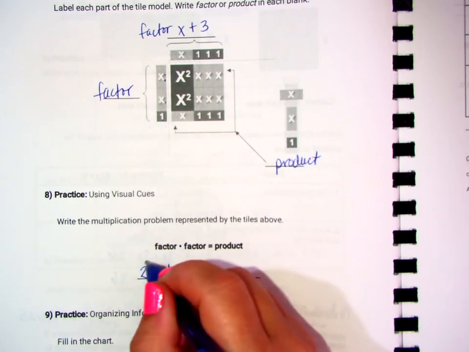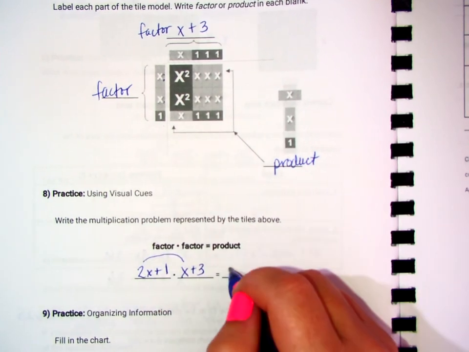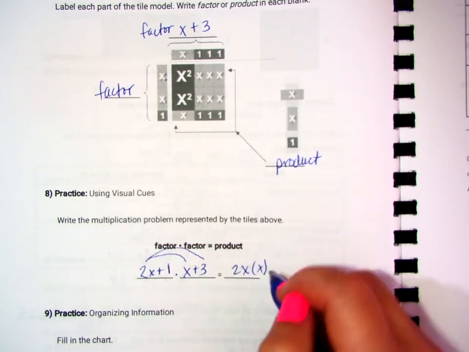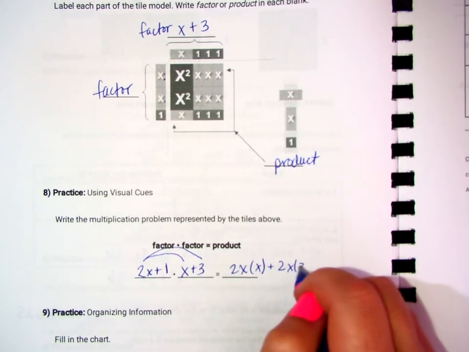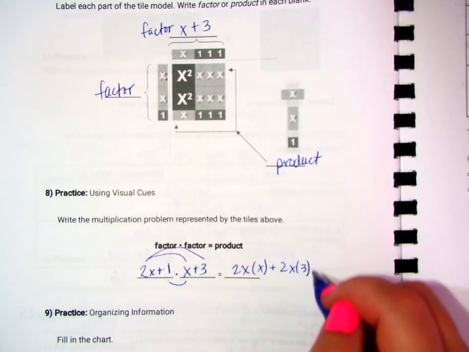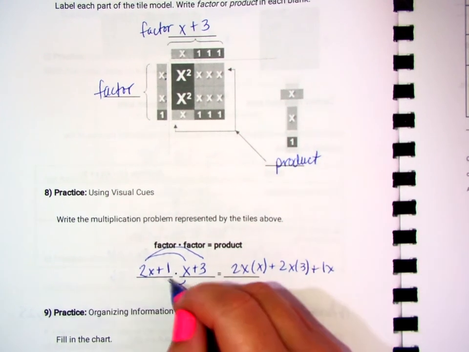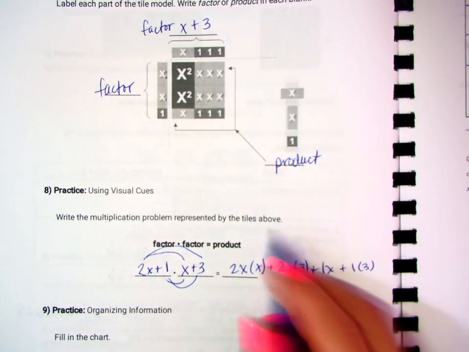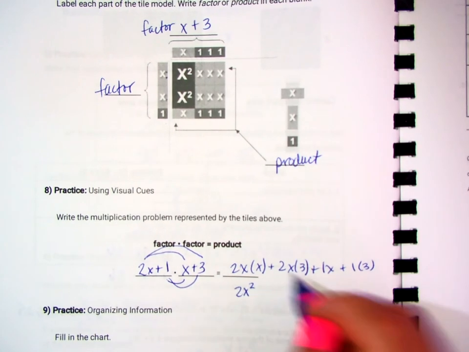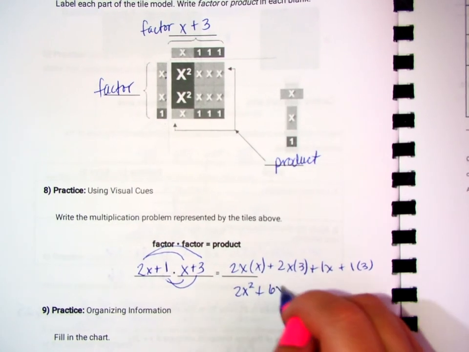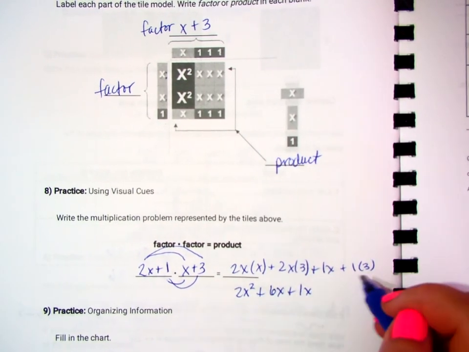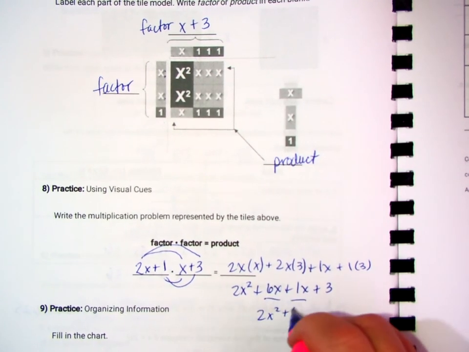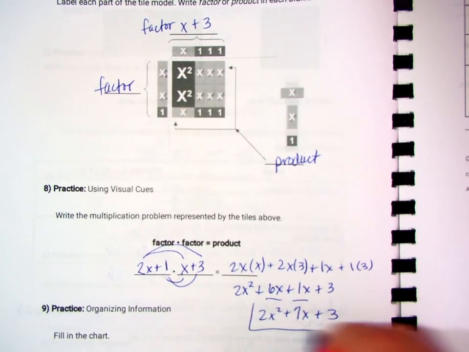So I'm going to go first times first, or 2x times x, outer times outer, or 2x times 3, inner times inner, 1 times x, and 1 times 3 last. Let's combine that all together: 2x squared plus 6x plus 1x plus 3. Combine the middle terms, and there is my product.